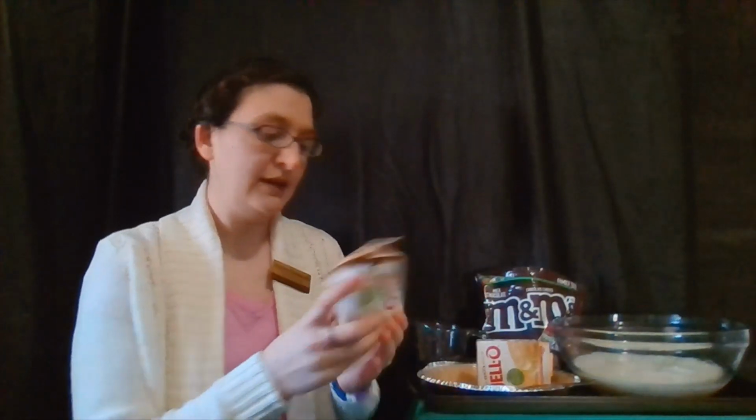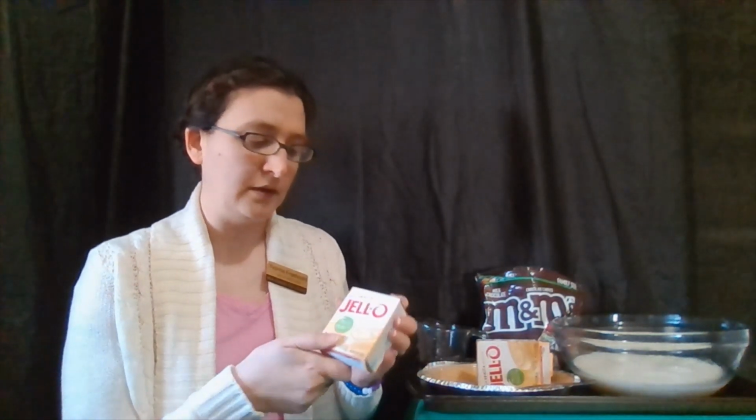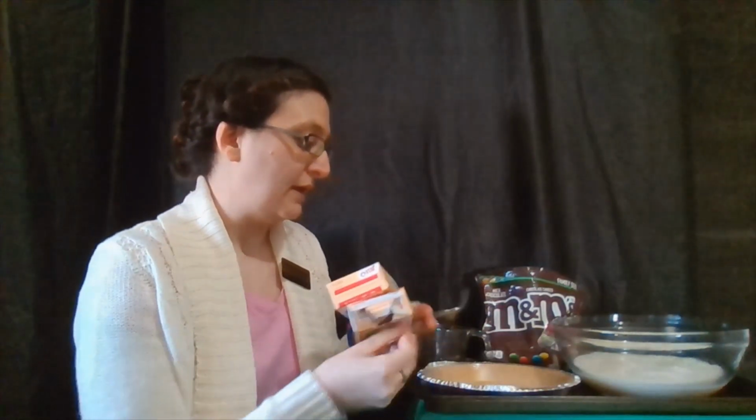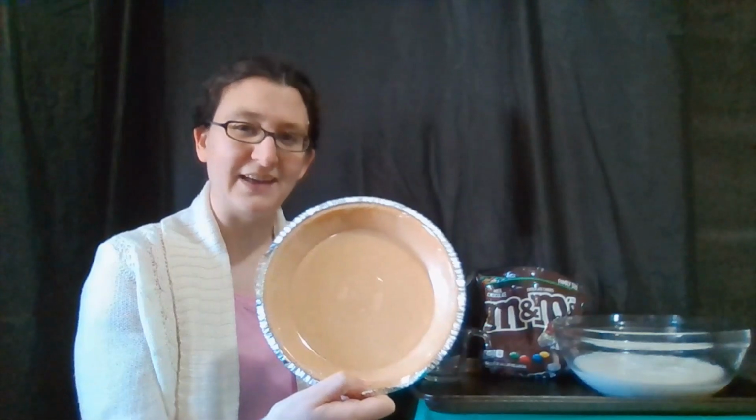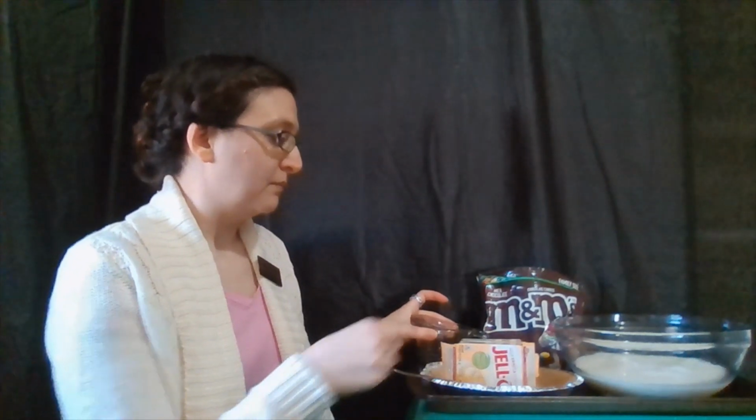Okay, so I have got a couple of instant pudding packets. These are vanilla, but you can do whatever flavor you would like or add something to flavor it. I have got a pre-made pie crust here that we're going to use. I have my bowl here, and I have already poured my 2.5 cups of milk into the bowl, and I have some M&Ms for the decorating at the end, which is where we are going to use our math still.